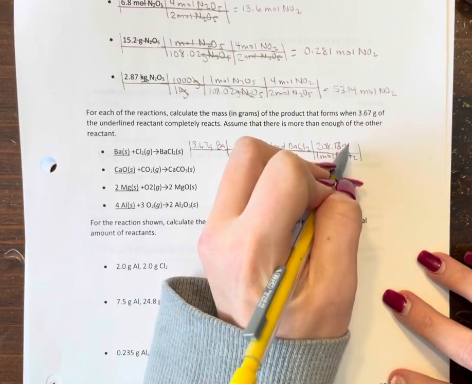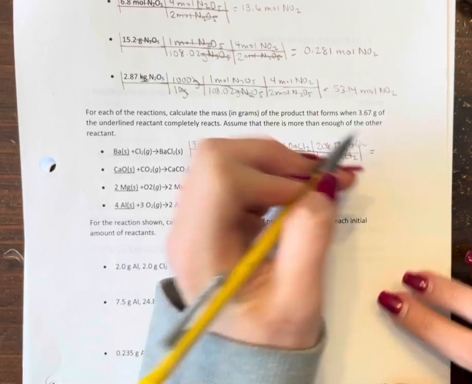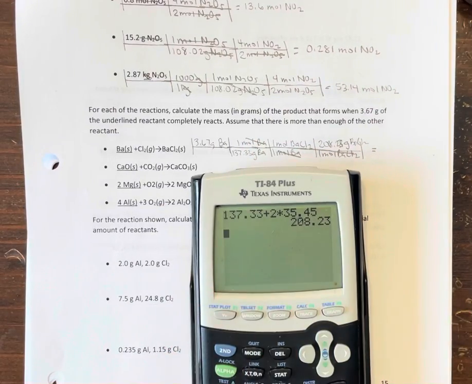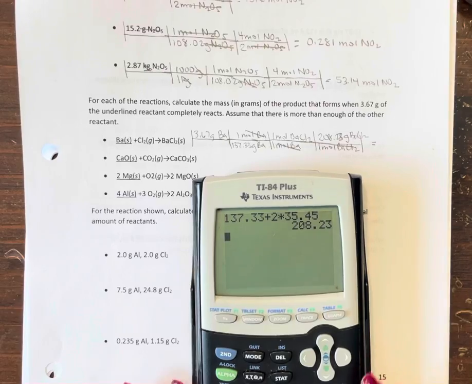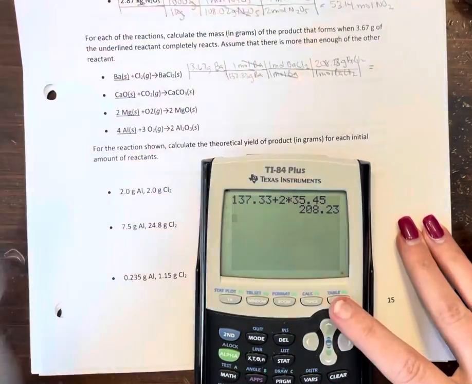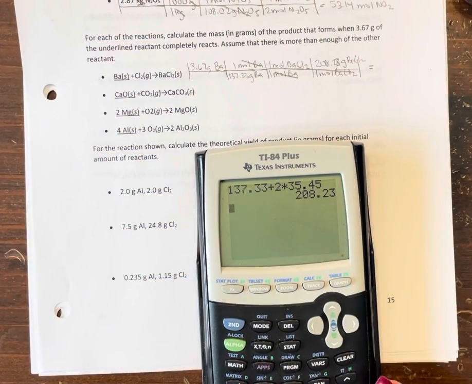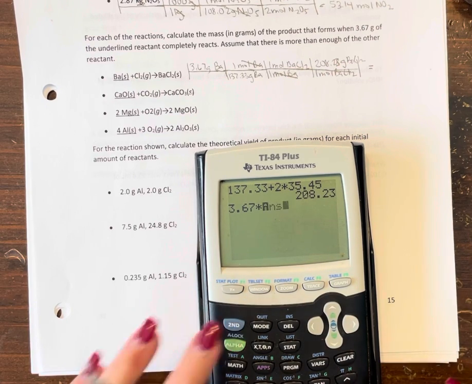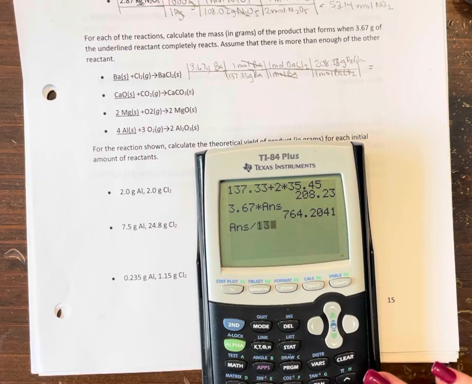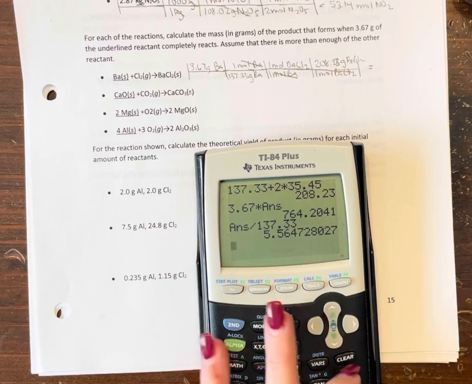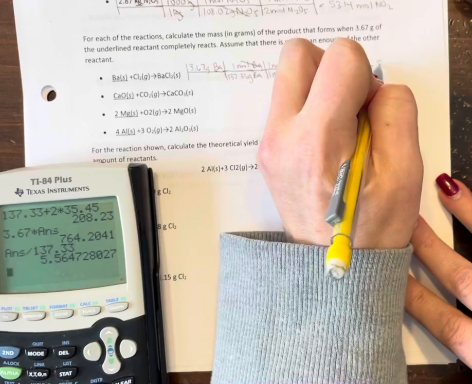You're going to get tired of writing compounds when you do that, but that's all right. Now let me scoot this up so you can see everything. All right, 5.56.